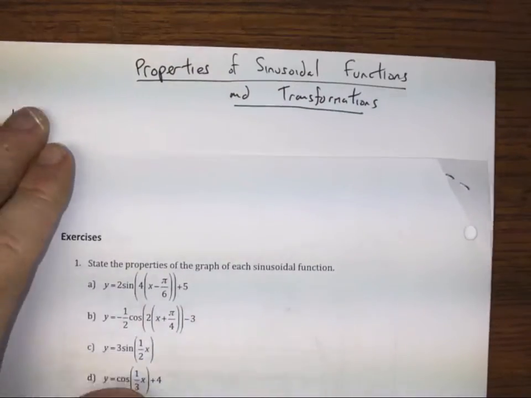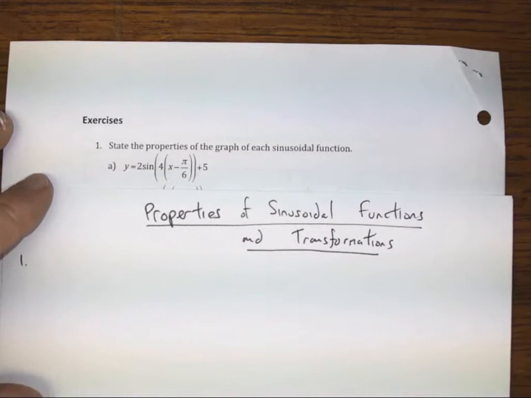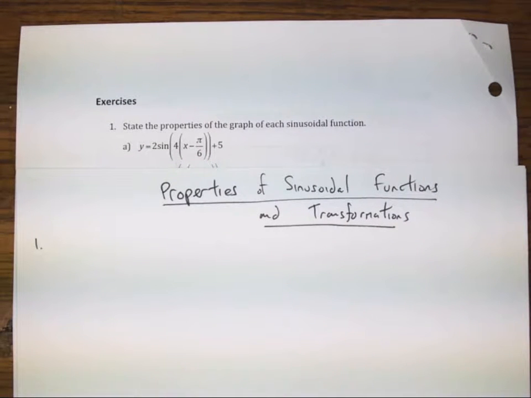Okay, so first question, pretty straightforward. We're asked to state the properties of the graph of each sinusoidal function.